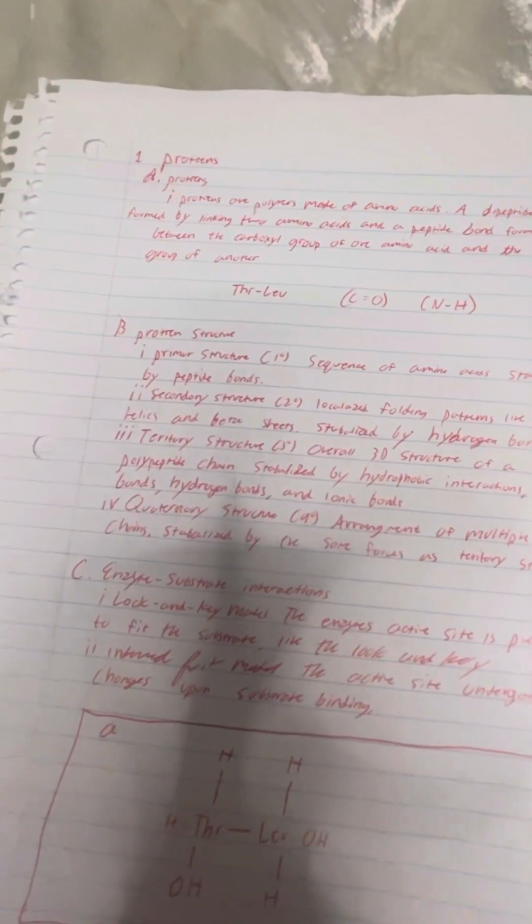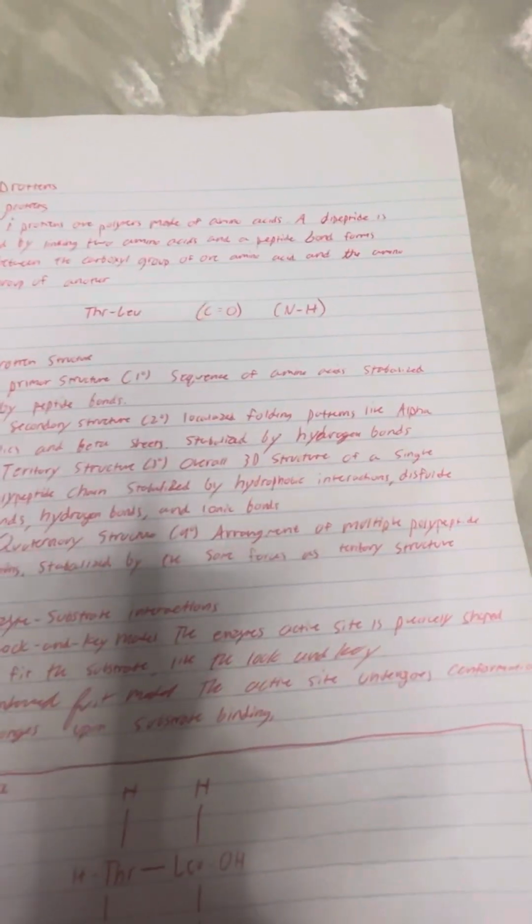So for problem 1, our question is, proteins are polymers made of amino acids. Draw the structure of the dipeptide THR-LEU and label the peptide bond, N terminus, and C terminus. So I answered this by the following.